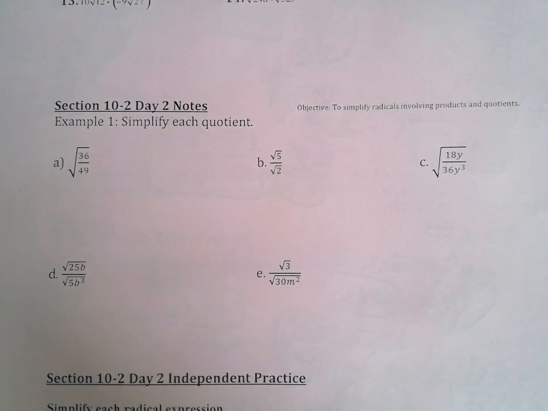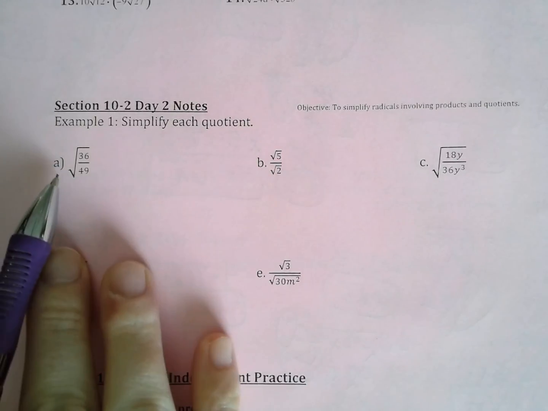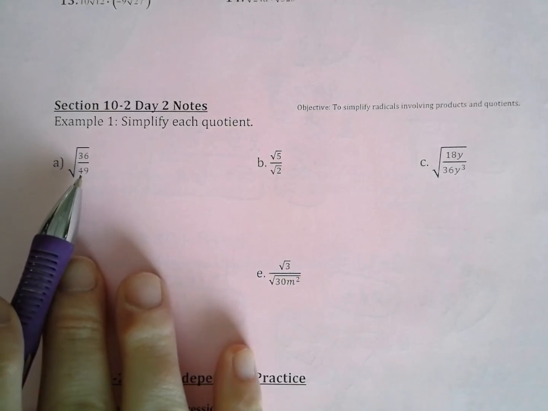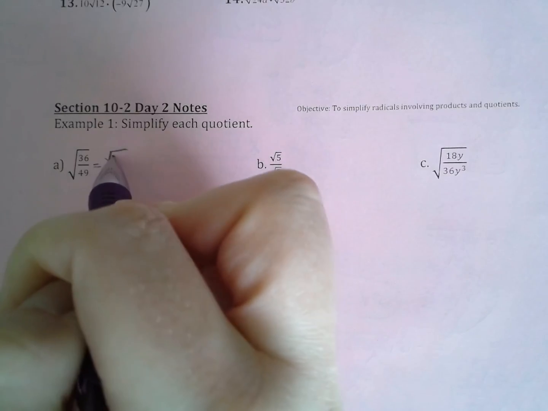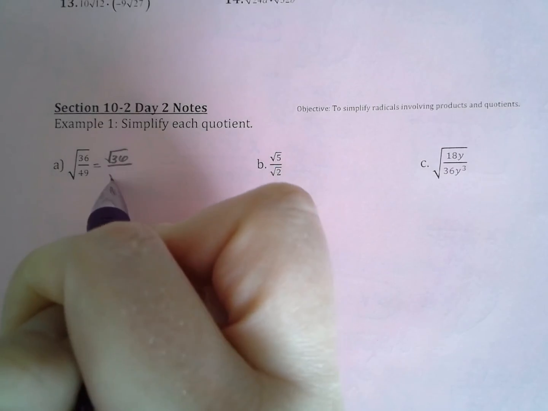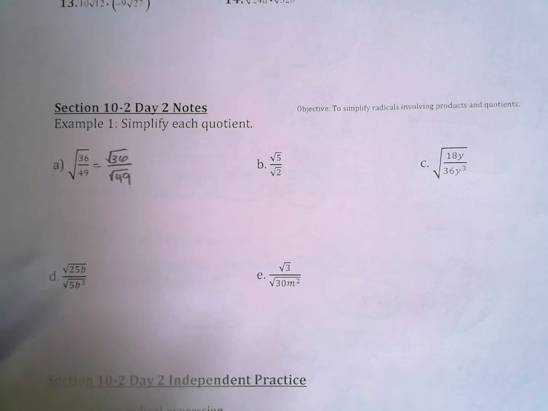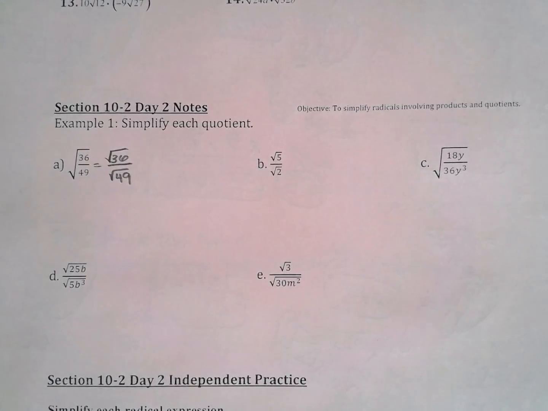This is section 10.2, day 2 notes. We are now going to simplify fractional problems with radicals. So we start with this large square root of 36 over 49. I'm actually going to start out by rewriting this with individual square roots for top and bottom. So I'll have the square root of 36 over the square root of 49.